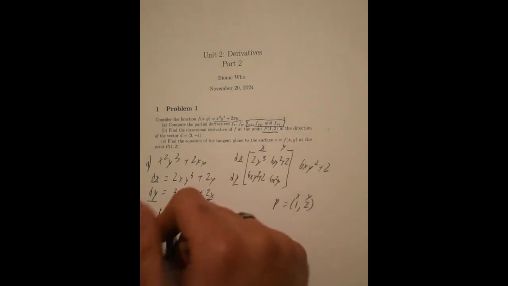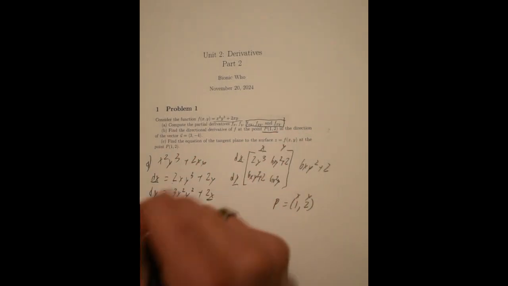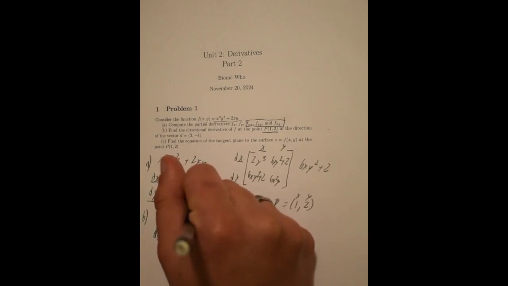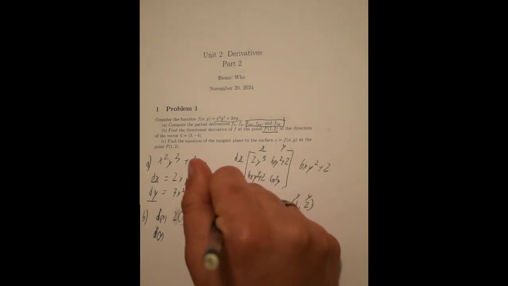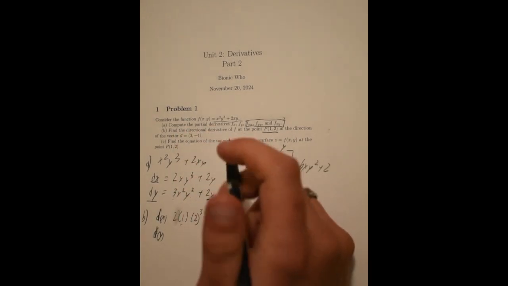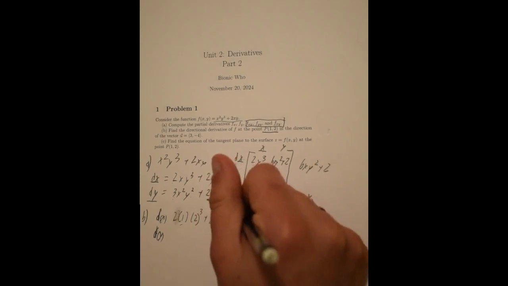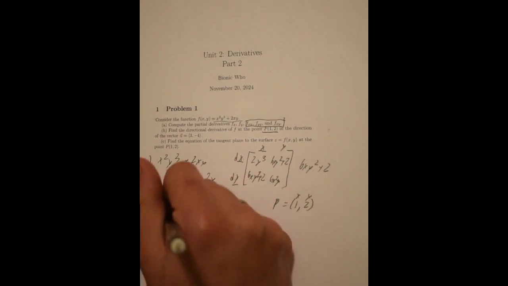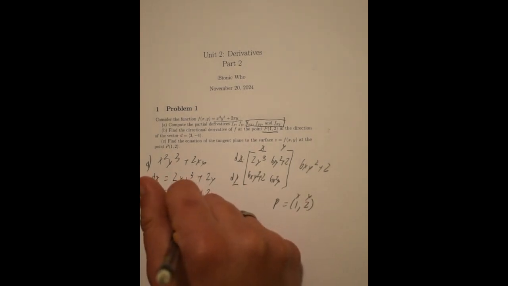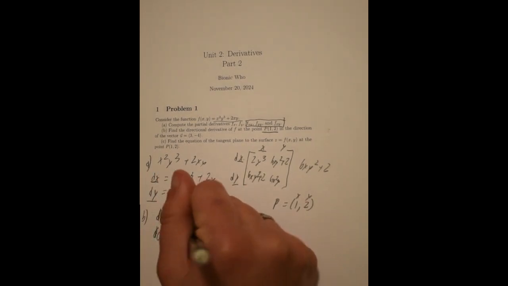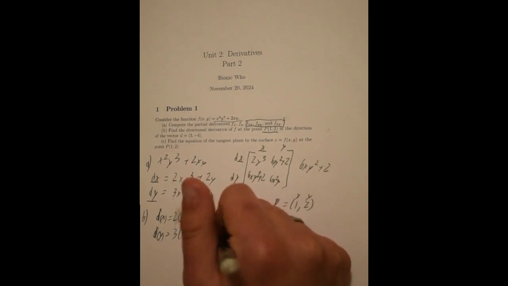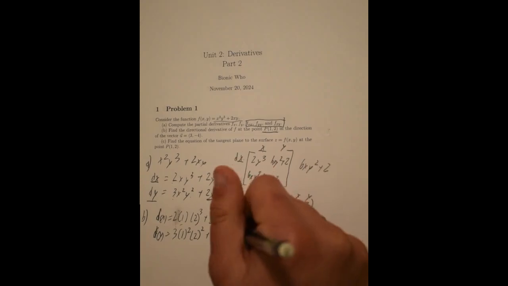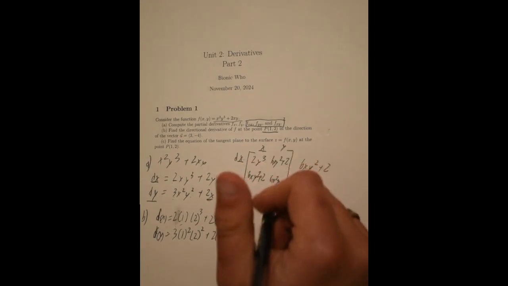Then we can go back into our original equation and go 2 times 1 times 2 to the third plus 2 times 2, which ends up equaling 20, and this other one of dy would be 3 times 1 squared times 2 squared plus 2 times 1, which ends up with 14.